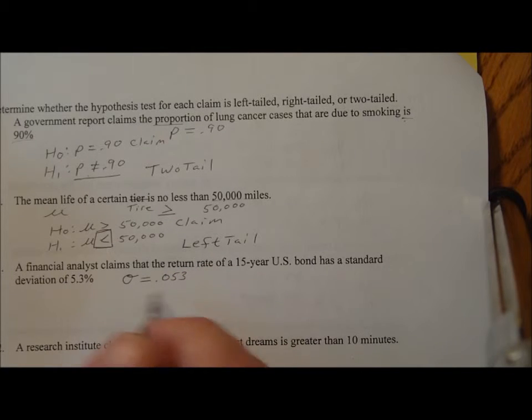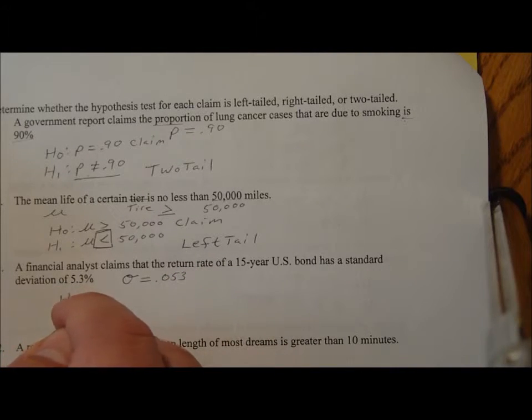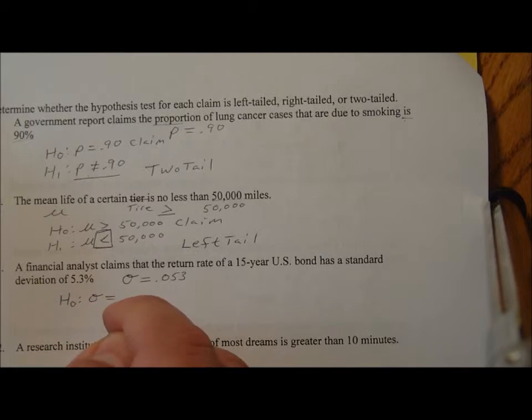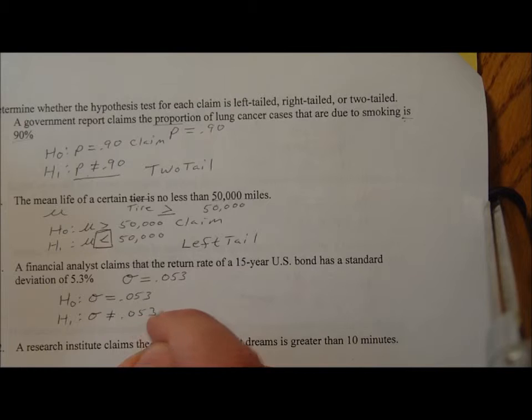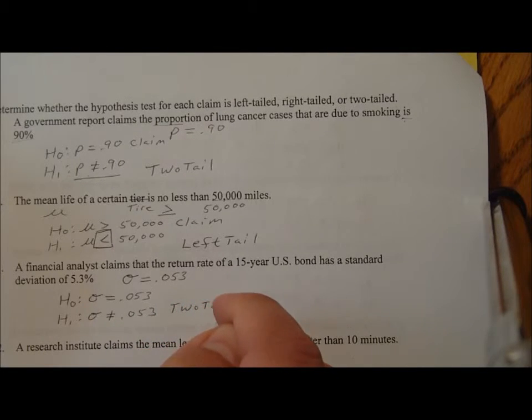And since that's what's being stated here, that again is our null hypothesis because of the equality with the 0.053. The alternative is not equal to 0.053, and so this becomes a two-tail test.